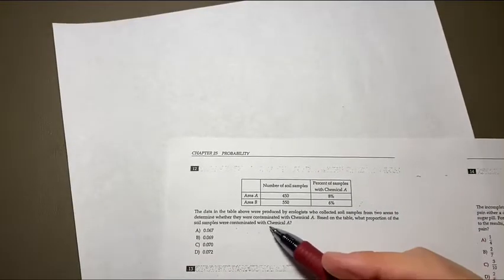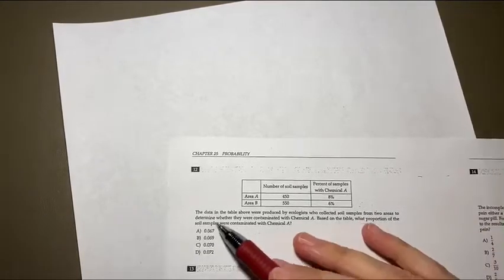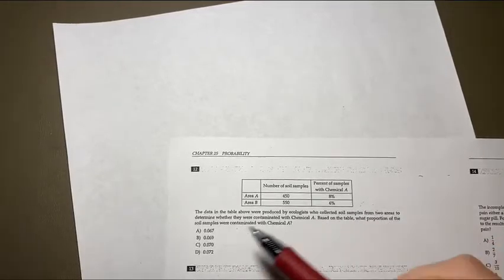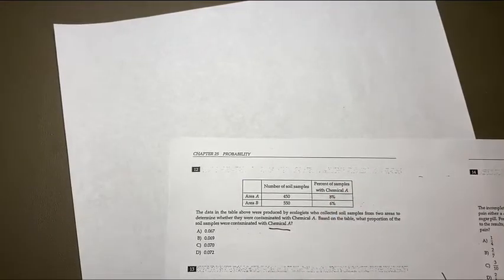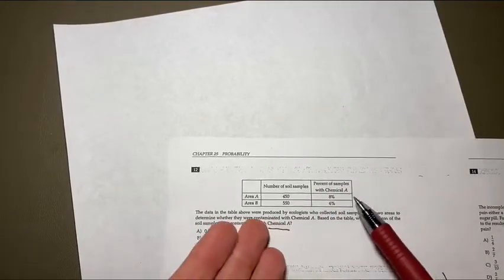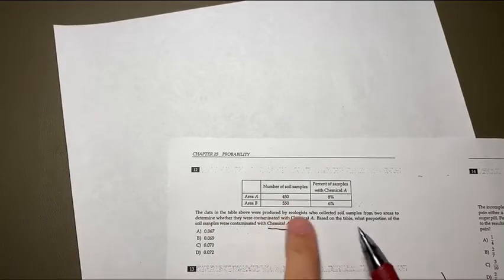Okay, so the data in the table were produced by ecologists who collected some soil samples from 2 areas to determine whether they were contaminated with chemical A. Based on the table, what proportion of soil samples were contaminated with chemical A? Okay, so this is not a two-way table because this information is giving different types of information, percentages and sample amounts. Okay, now, how would you know this?